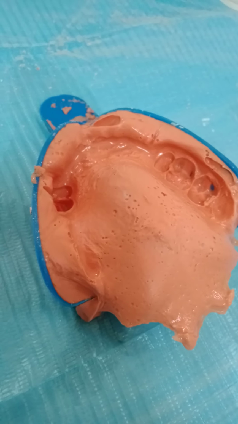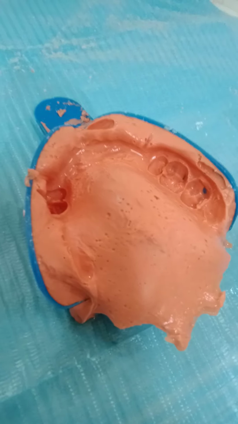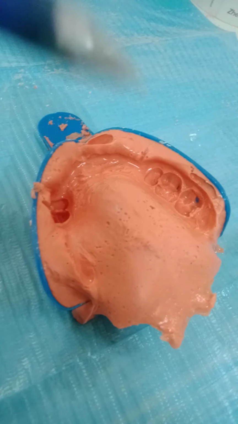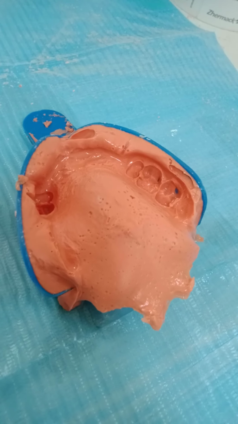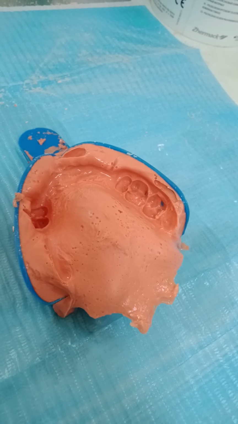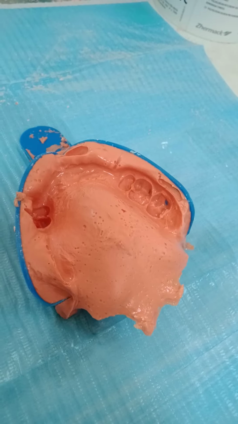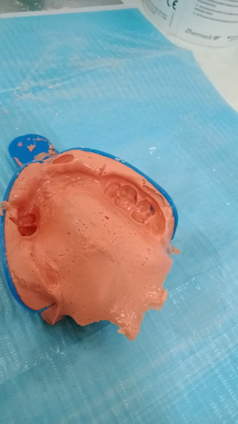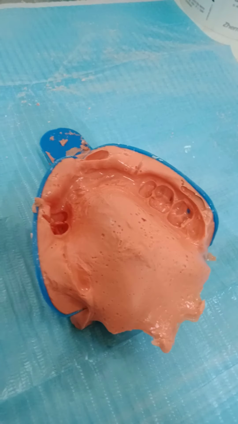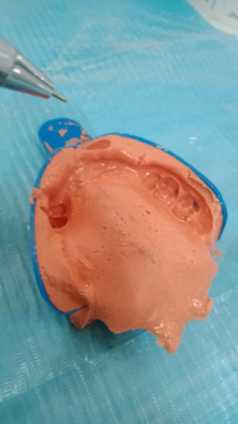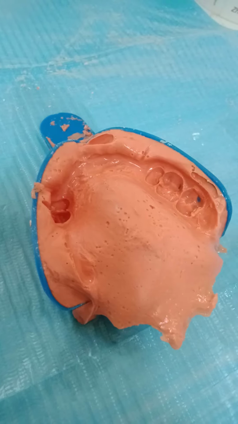Is it rough in the pellet? Do you feel it rough? Touch it. So she says that these pinpoint bubbles are nicotine stomatitis. Is it severe? Is it creating papillary hyperplasia? Do you see papillary hyperplasia? No, you don't see that. If I have papillary hyperplasia, I will see it in the impression. But this is not papillary hyperplasia.